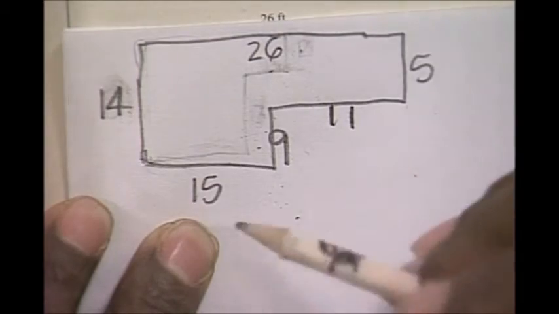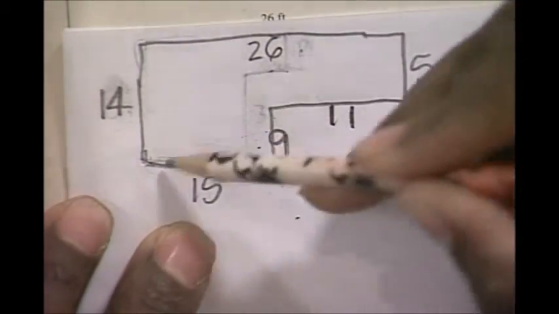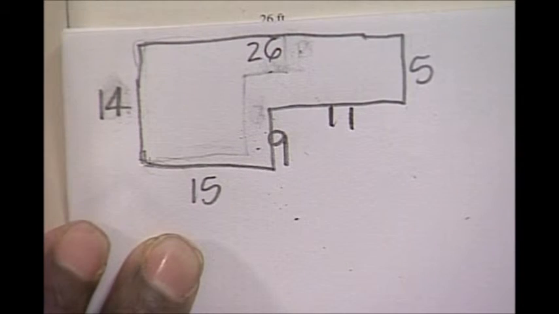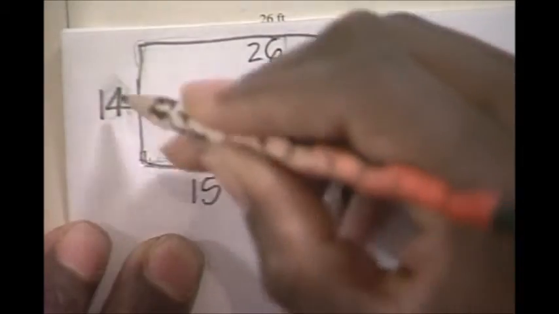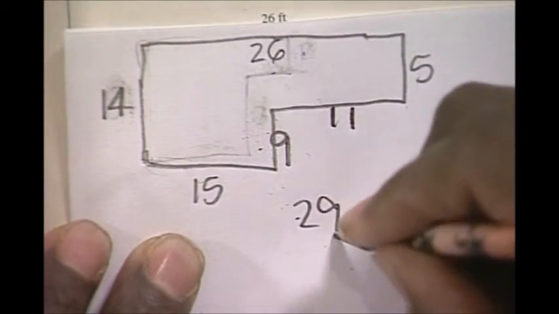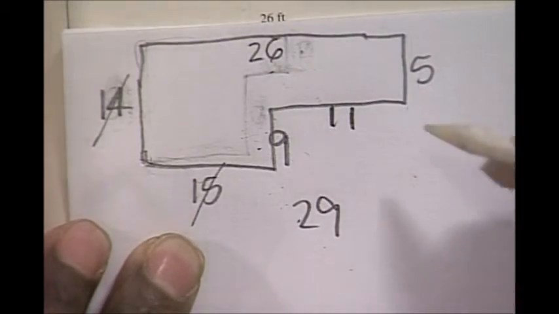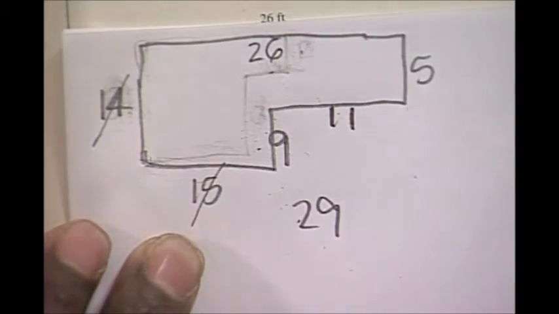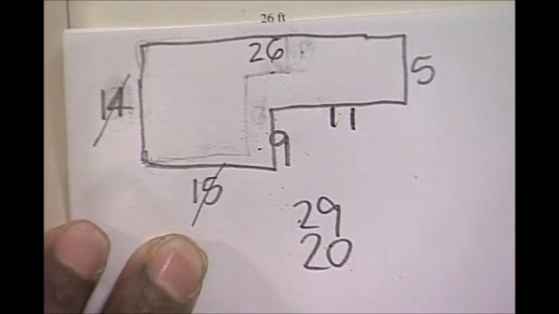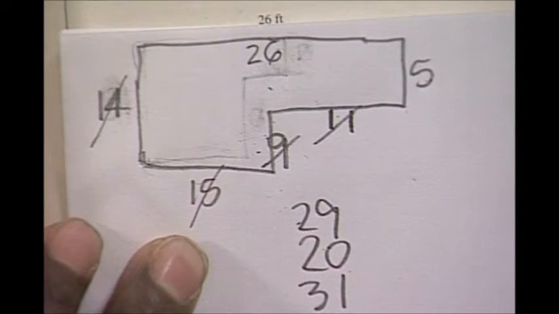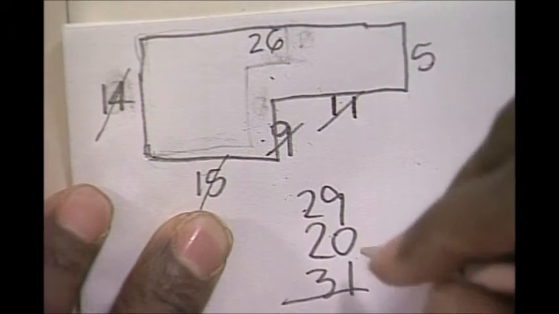Now that you've got all the sides of this polygon, this figure, you would easily be able to figure out the perimeter. So you'd add these two sides up. That's 29. So you would have counted those two sides. You add these two sides up. That would be 20. All right. And then that takes care of those two sides. And you add these two sides up. And that would be 31. All right. So now you'd find the perimeter by adding all these sides up.